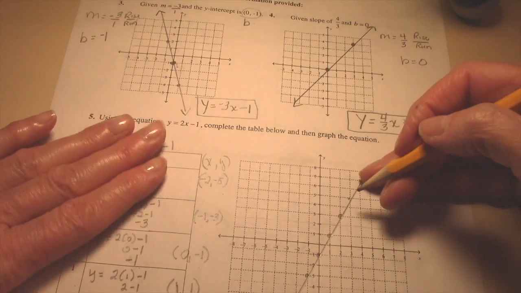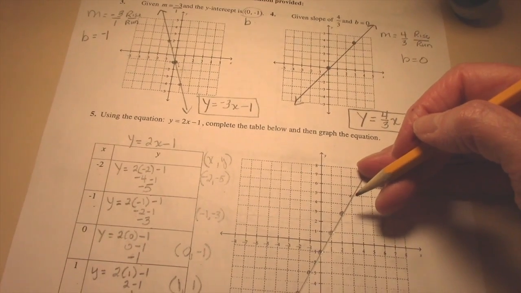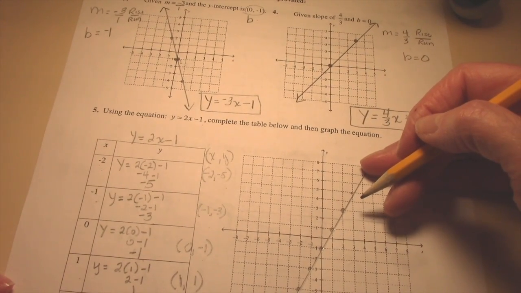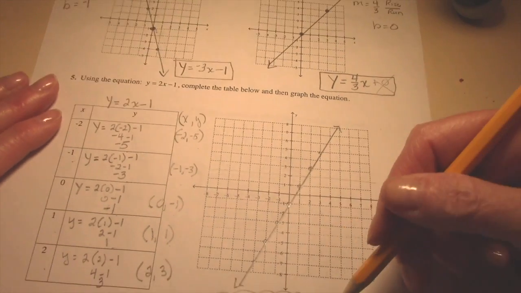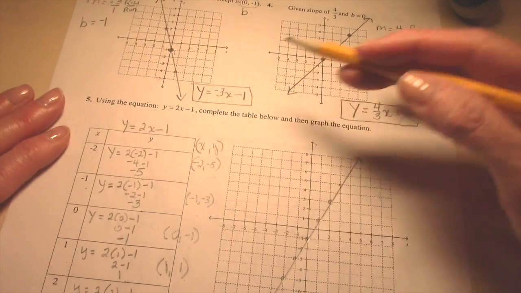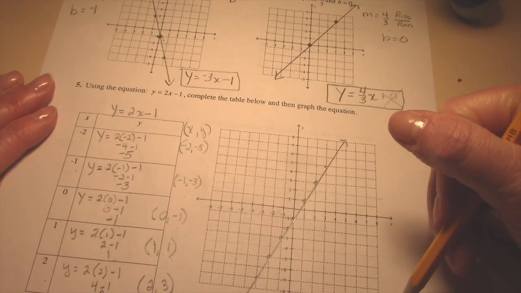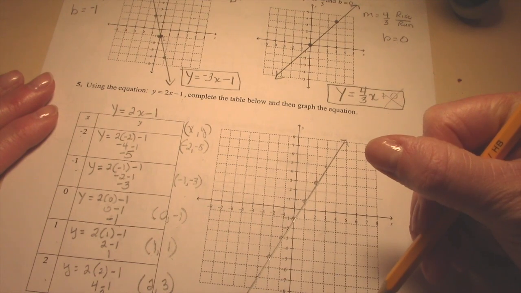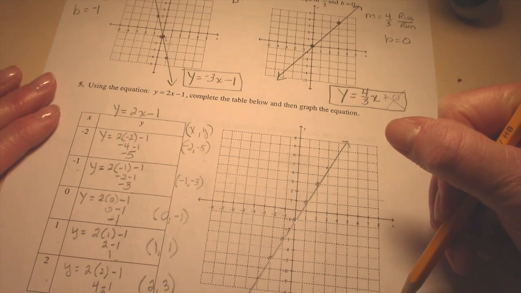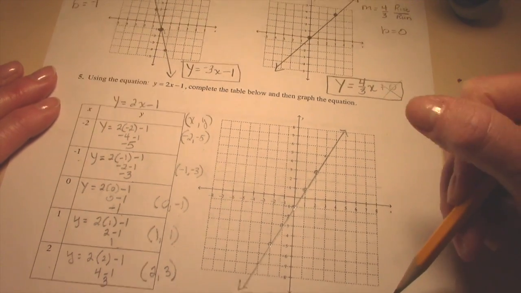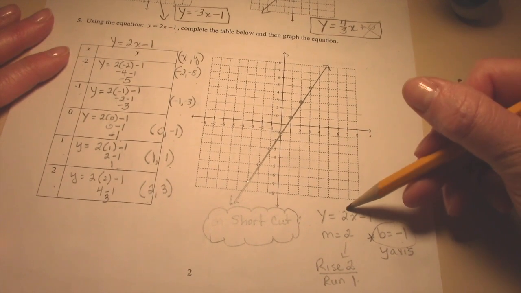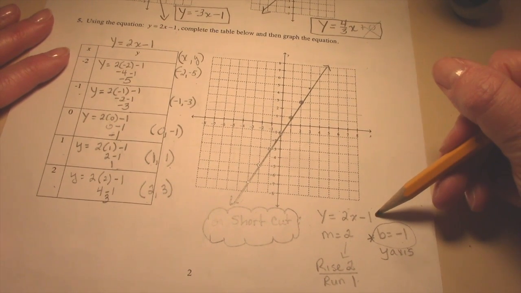So you got the long way, but if you have a table and you got to fill in the values, you got to do them. Okay? Or the shortcut. Just reading the equation, y equals 2x minus 1. This is your slope. This is where you start on your y-axis. Oops, sorry. This is your slope, and this is where you start on your y-axis.